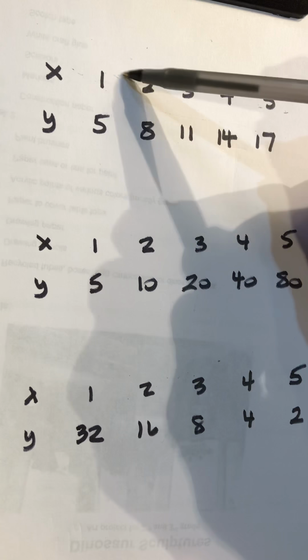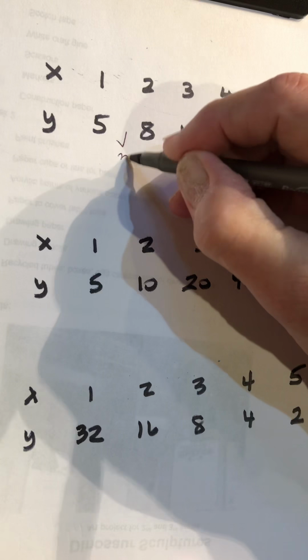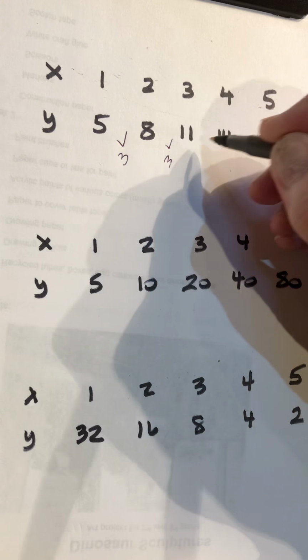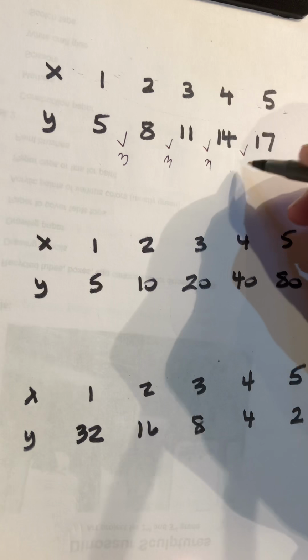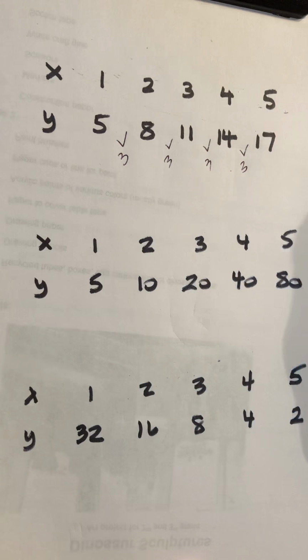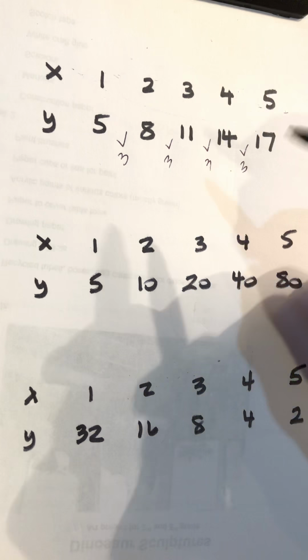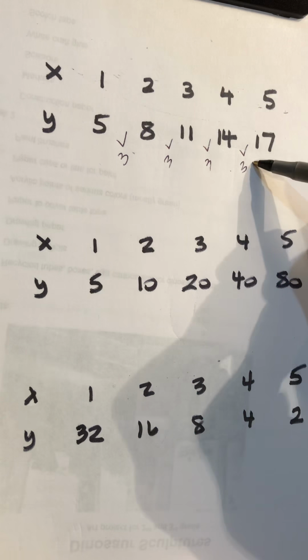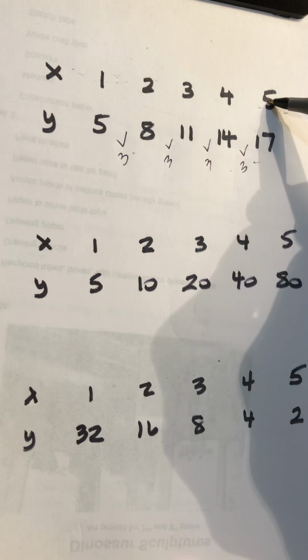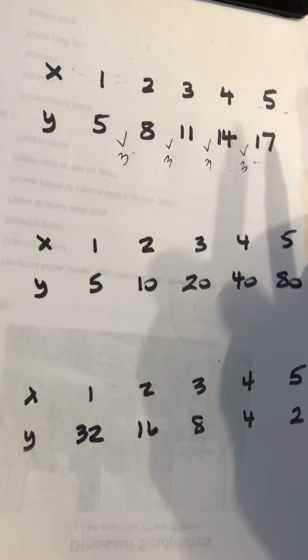Well, we notice that x goes up by 1 each time. What happens to the y? In this case, it goes up by 3. Oh, they all go up here by 3. What is that an indication of? We've got a linear scenario here, don't we? Because the delta y over the delta x is consistent, and in this case, it's always 3.